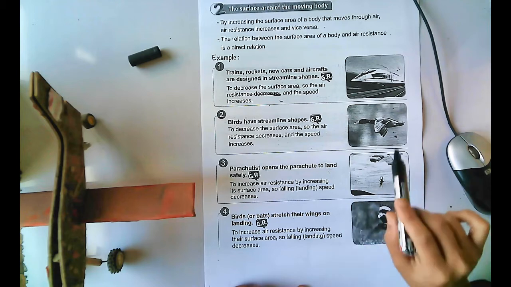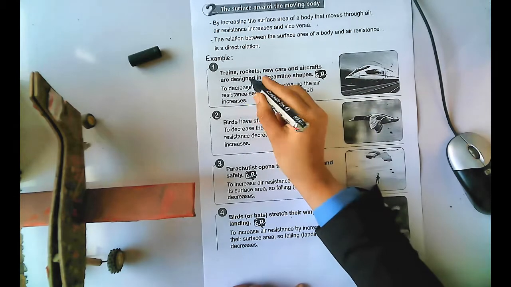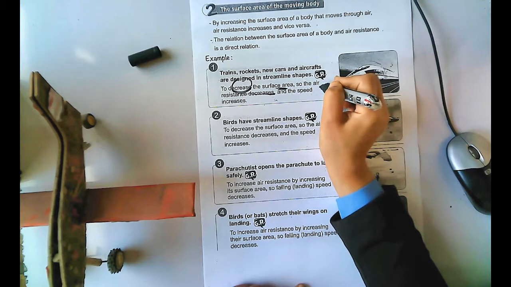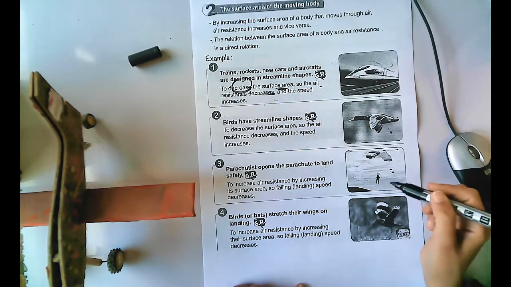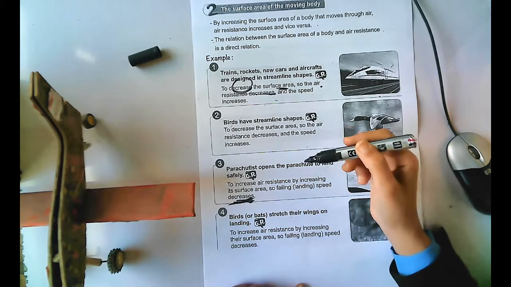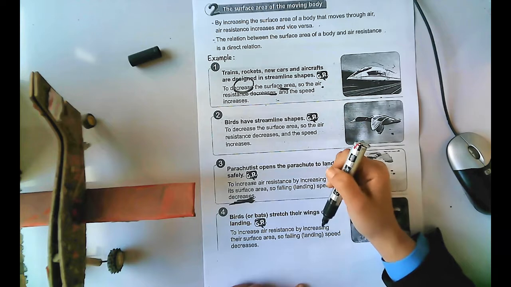Here, you are going to increase the speed. So if you want to increase the speed, you have to decrease the surface area and decrease the air resistance. But if you want to slow down the speed, you have to do the opposite, which is increase the air resistance and increase the surface area.